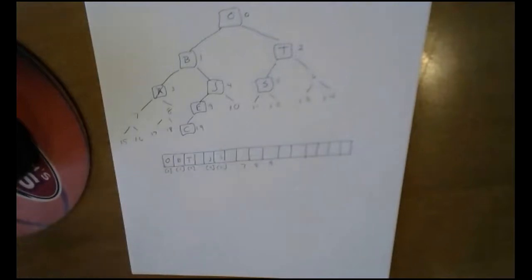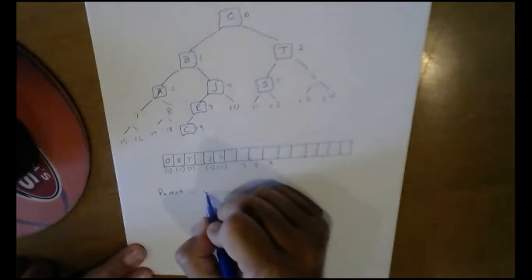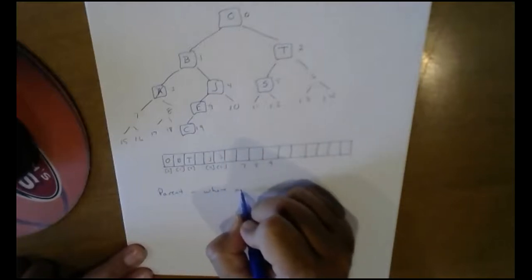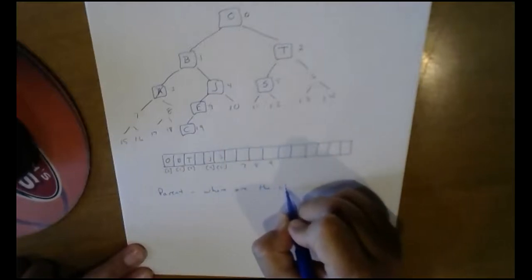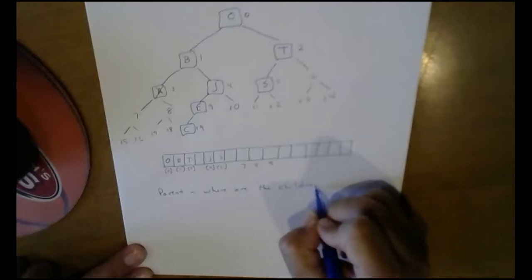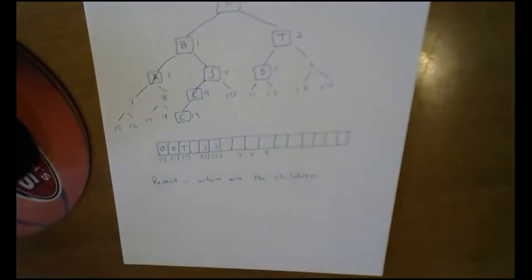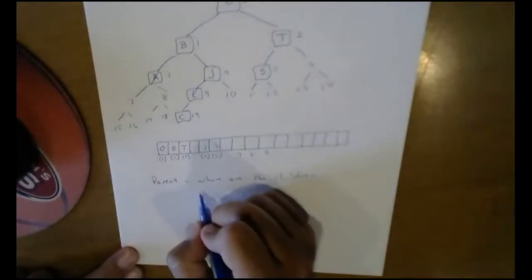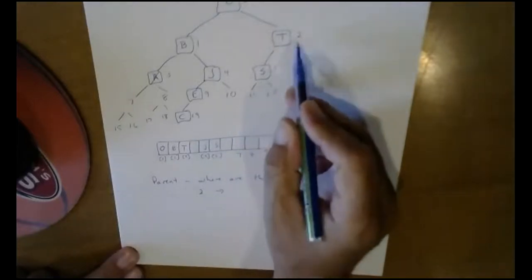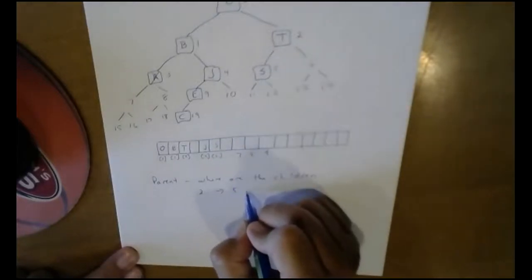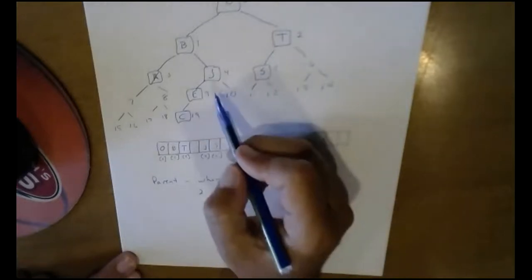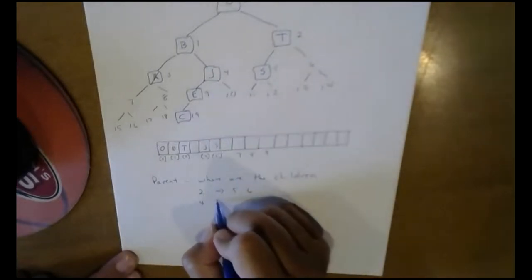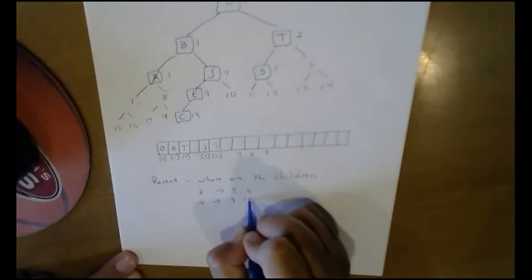So now the question is, if I have a parent, where are its children? Let's take a look at an example. If I have a parent 2, its children are at 5 and 6. If I have a parent 4, its children are 9 and 10.